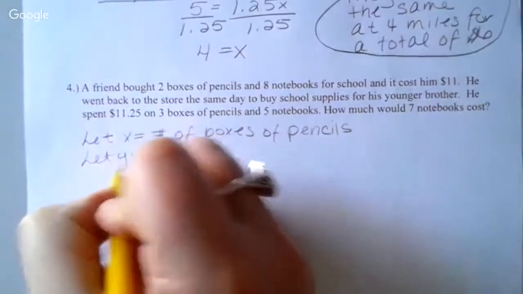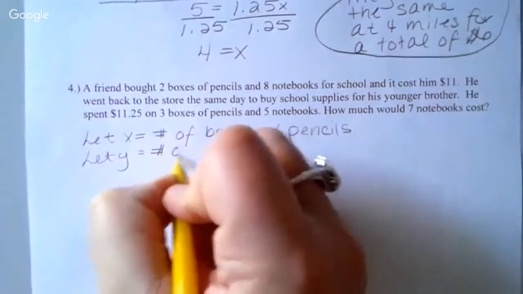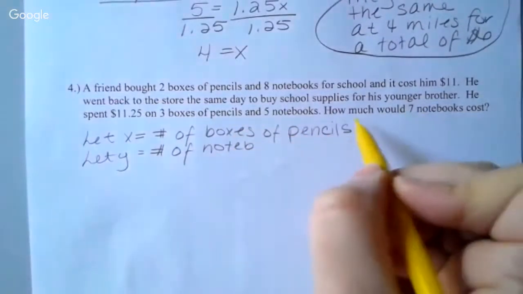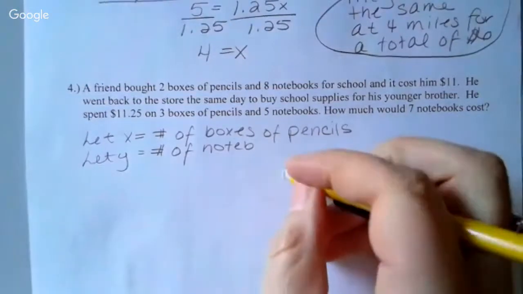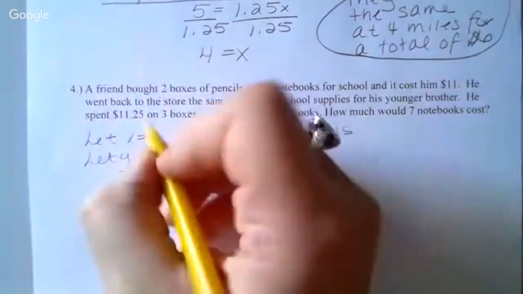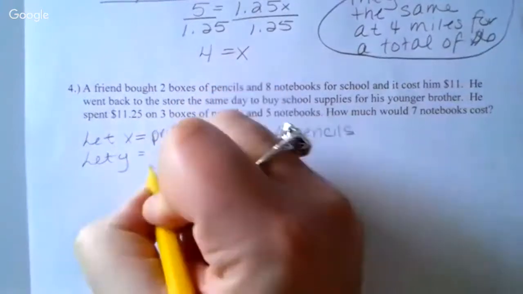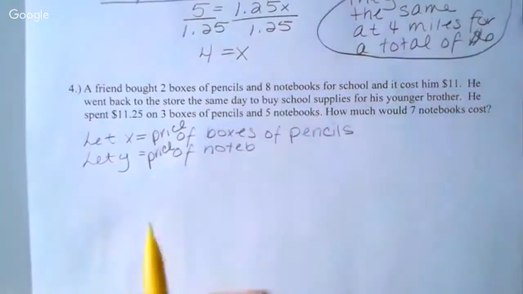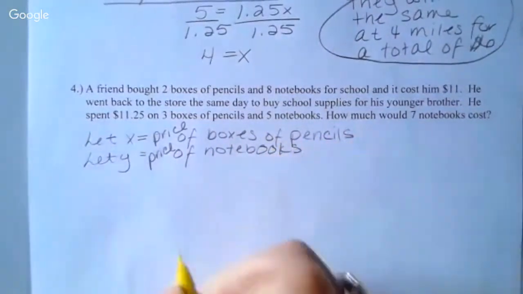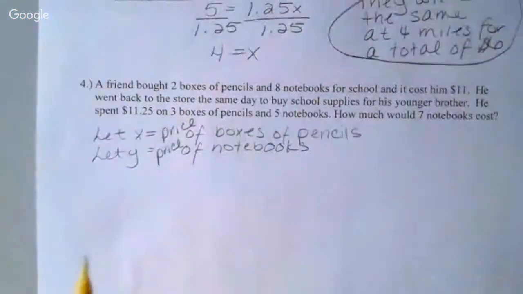And then I'll let y equal the number of notebooks. Oh, how much would they be? That's my fault. Let's back that up. It's price. Price of boxes of pencils and price of notebooks. I apologize. Okay, so now we're going to write our equation.